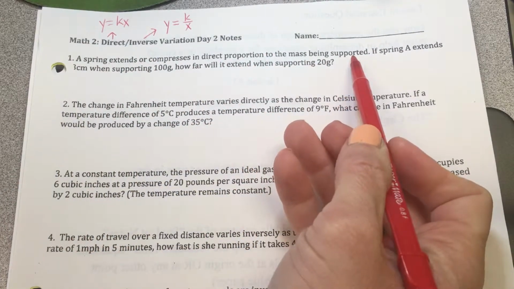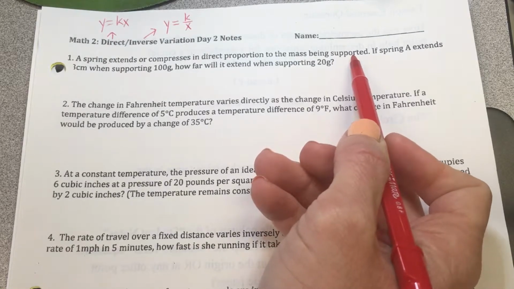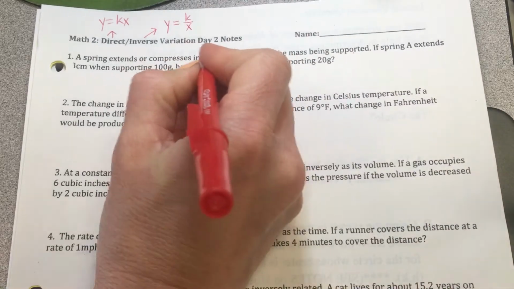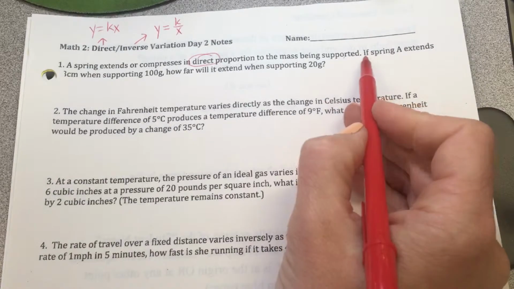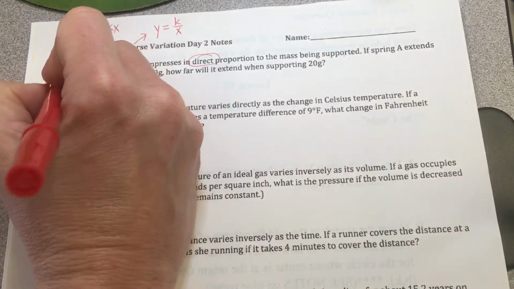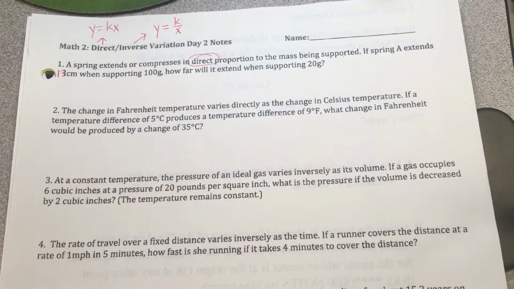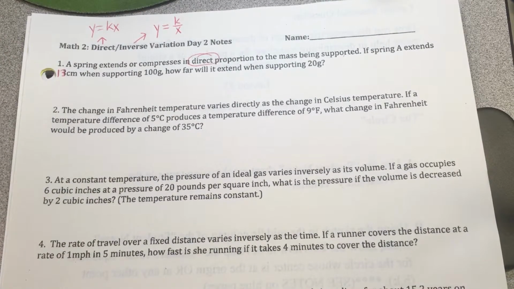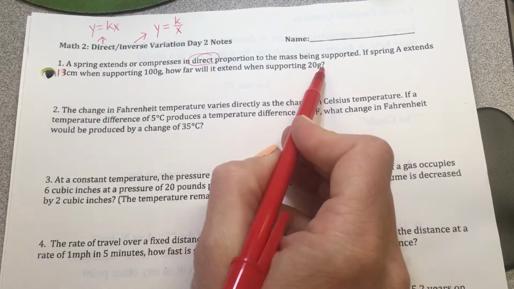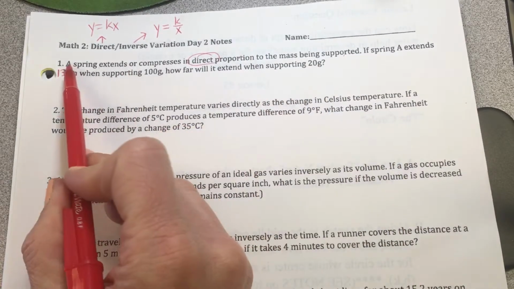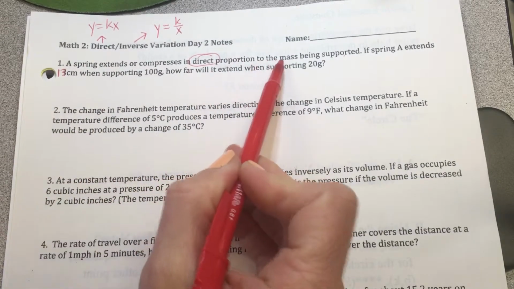All right, I'm going to stop right there because while I'm reading, there's something that's important. What's important? Direct. So as I'm reading, I'm going to circle that. If spring A extends, this should be a 13. If a spring extends 13 centimeters when supporting 100 grams, how far will it extend when supporting 20 grams? Okay, so let's go back up to the first sentence. A spring extends in direct proportion to the mass.